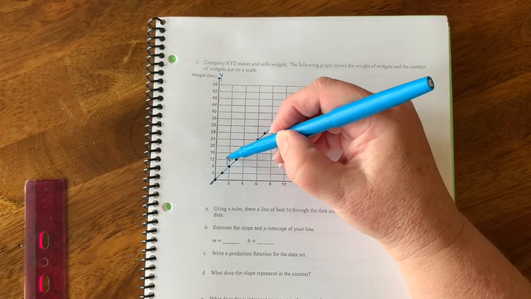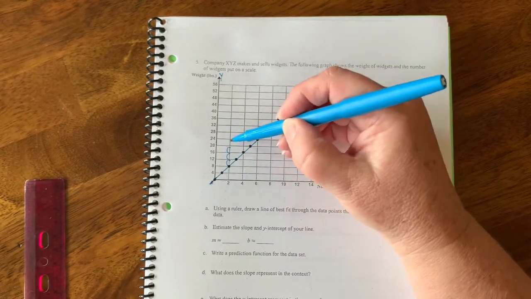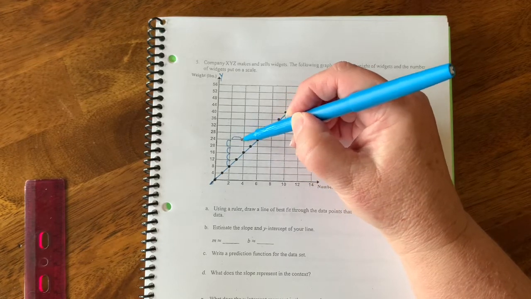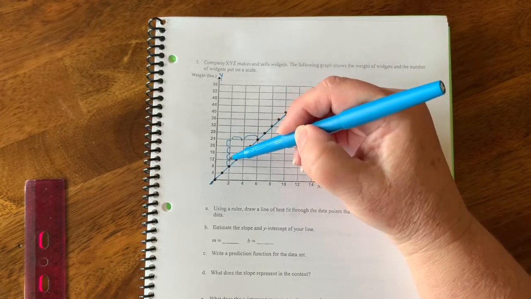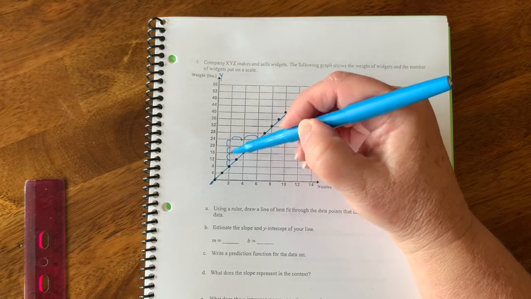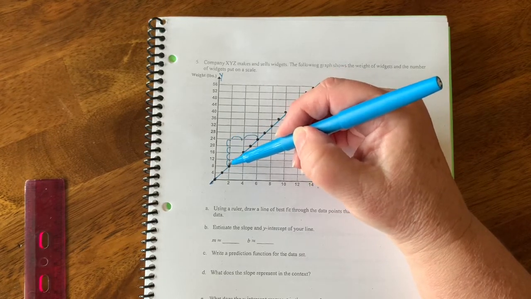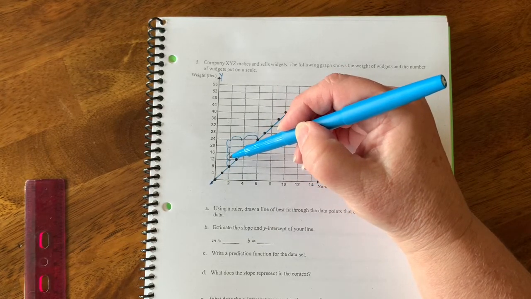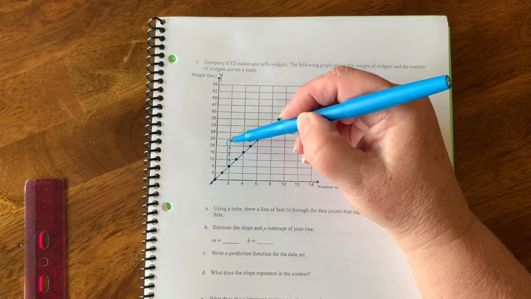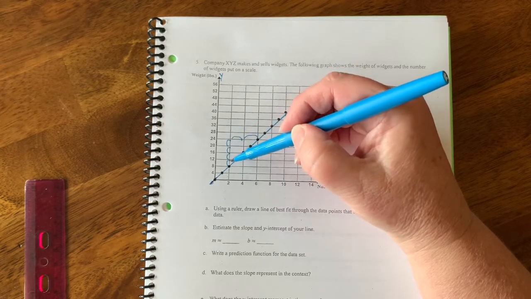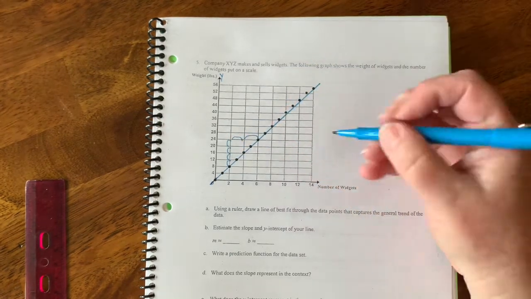So 1, 2, 3, 4, 1, 2. Okay, so remember, this is from 8 to 24. So this is 4, so that would be 16. So 8 to 24 is 16.